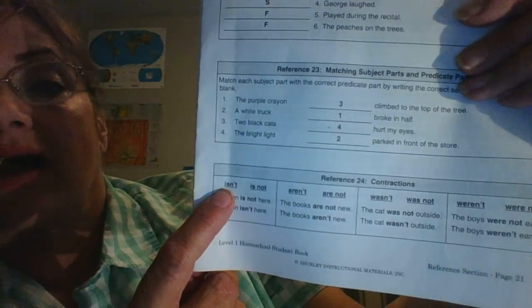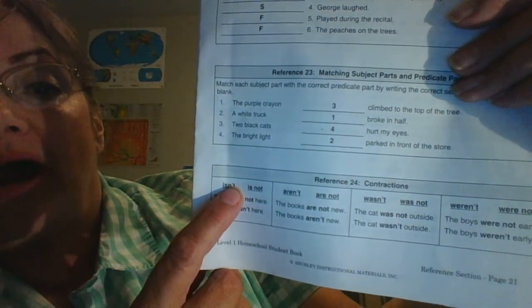So, let's go ahead and look together here. The first word they have here is isn't. It's spelled I-S-N apostrophe T. Isn't is a contraction for the two words is not. So it's totally fine, it's proper to use either one of these terms.